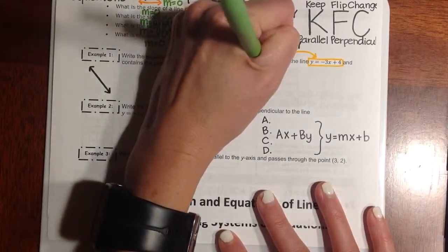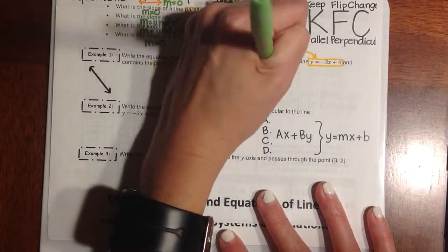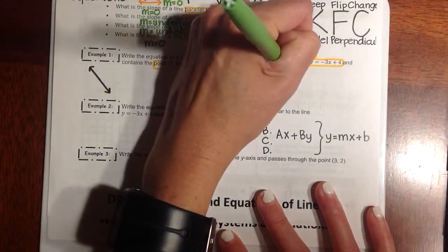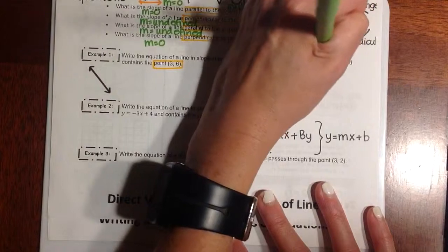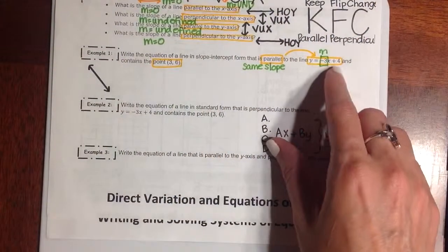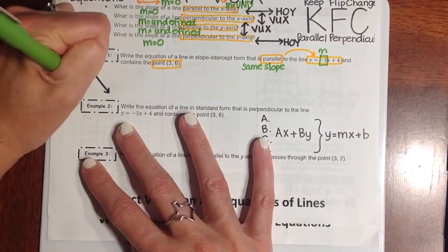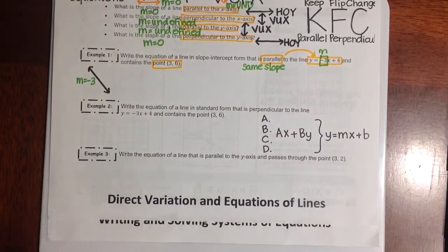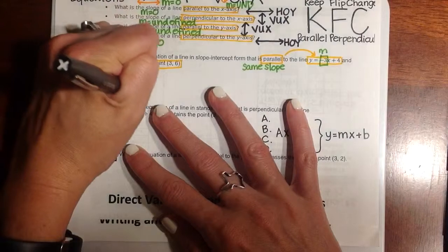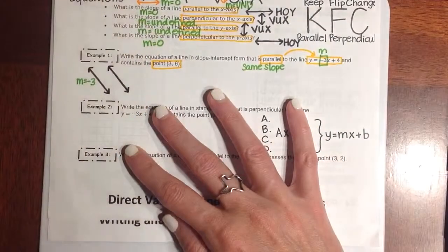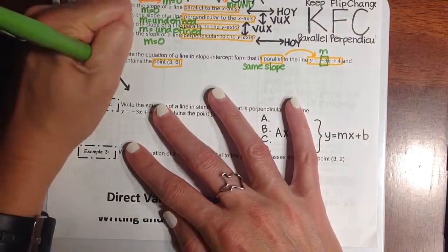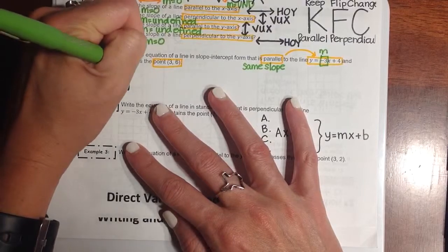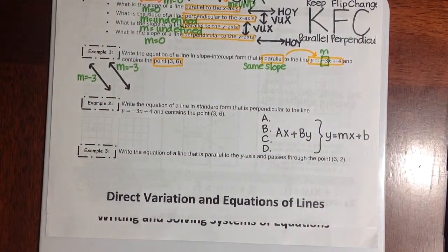So the line that I want has to have the same slope as this line, and this line's slope is negative 3 because this is written in y equals mx plus b format. So if the slope of this line is negative 3, and I know parallel lines have the same slope, then the line they're looking for also has a slope of negative 3.